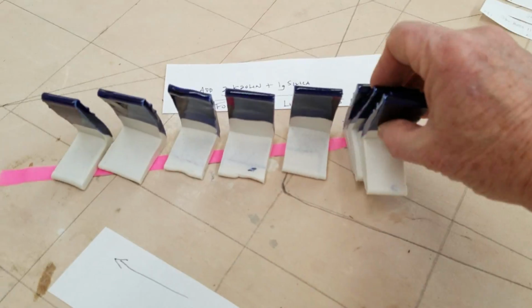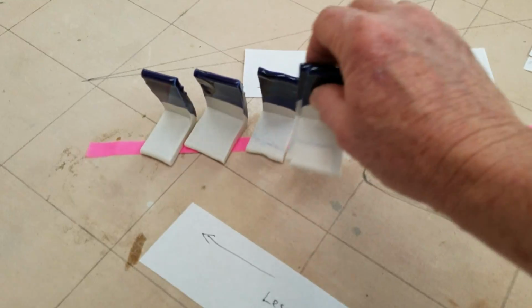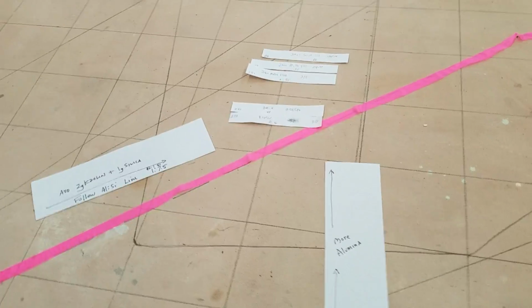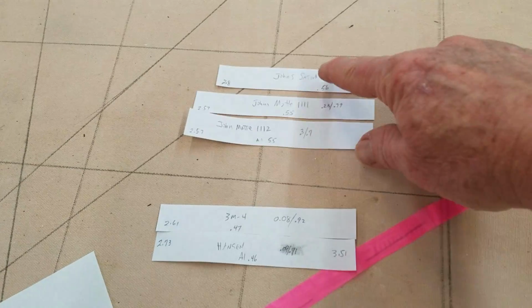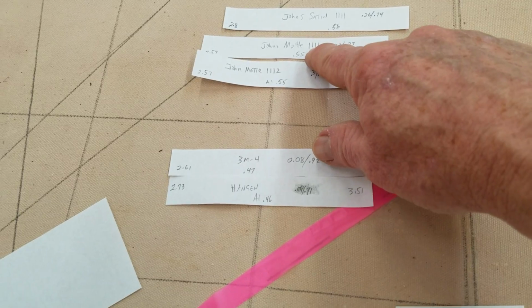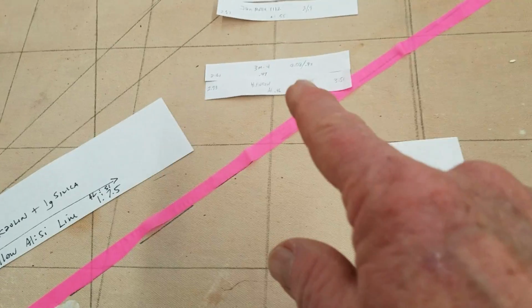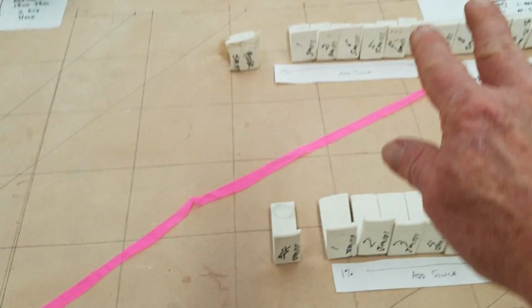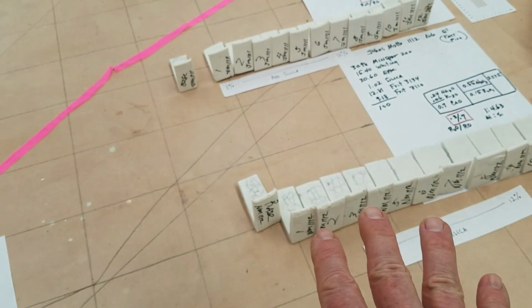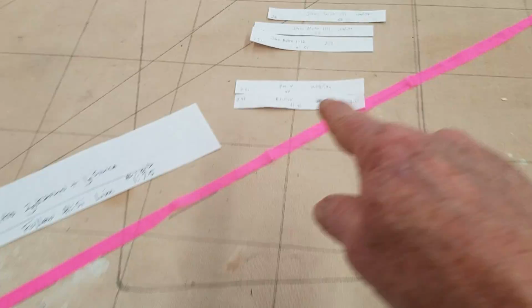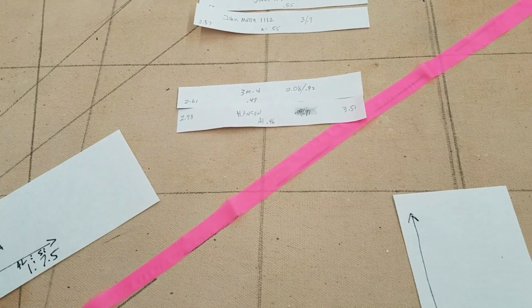So now what I've got here is I made up some other glazes for you, and I put them on here. So I made up a matte glaze. I'm calling it satin or matte. It's called John's Satin, and here's John's Matte 3, John's Matte 1112, etc. And these are over here. Okay? And then this last one here is one of Hansen's matte glazes.